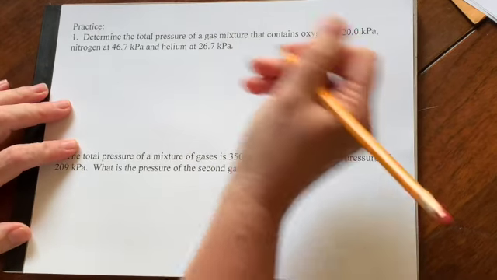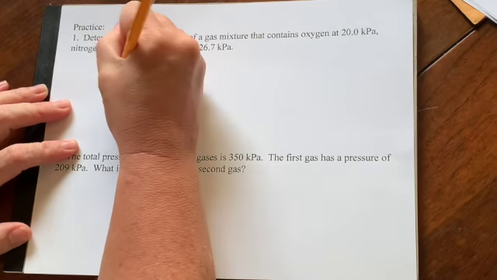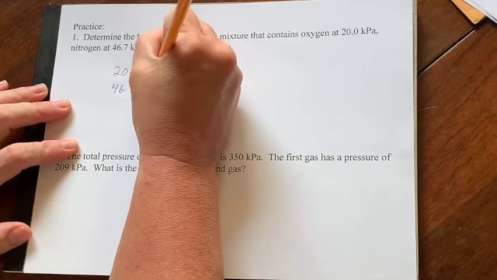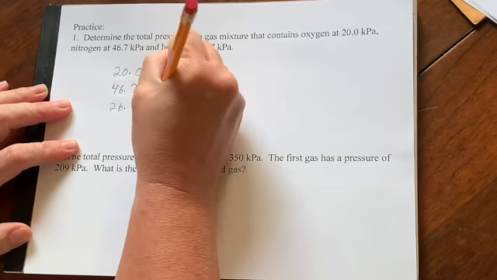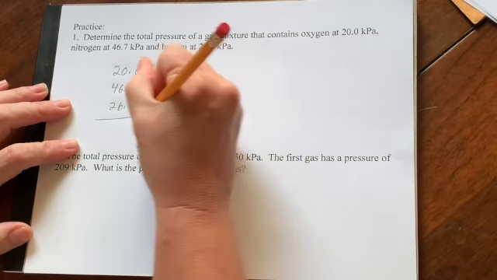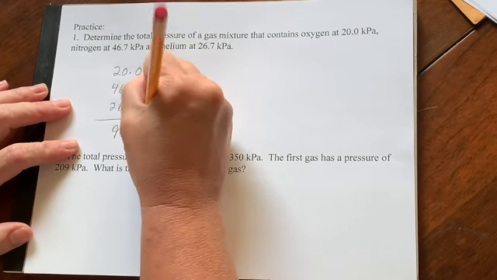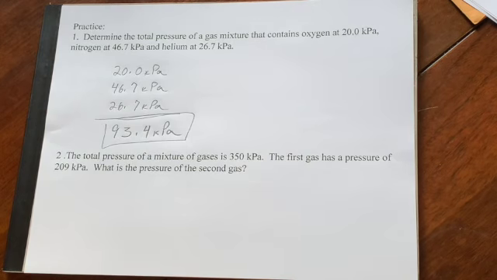So I'll write it out just to be complete, but you certainly could just punch this into your calculators. 46.7 kPa and 26.7 kPa. And you're just going to add those up. And when you add those up, you should get 93.4 kilopascals as your answer. We're just adding.